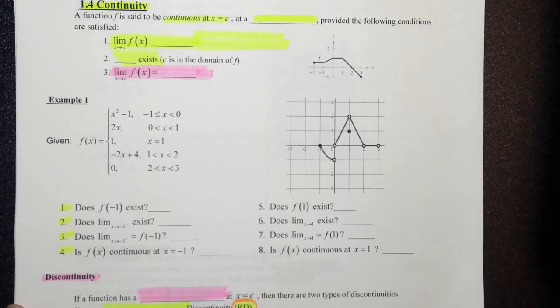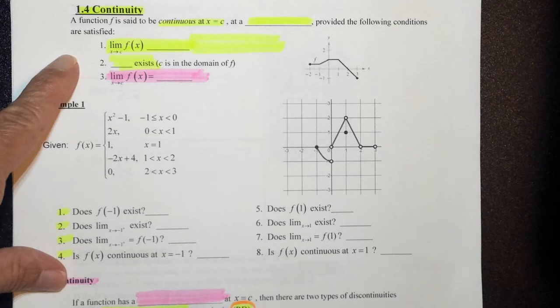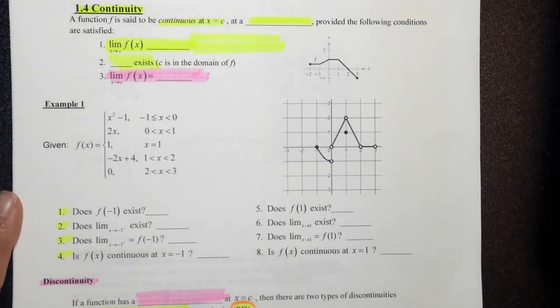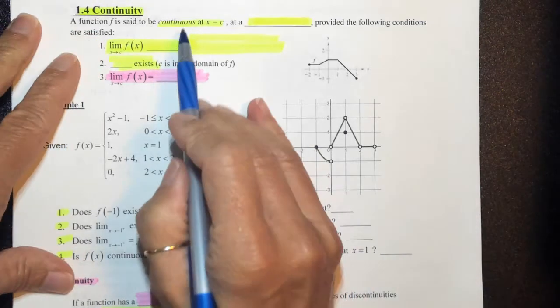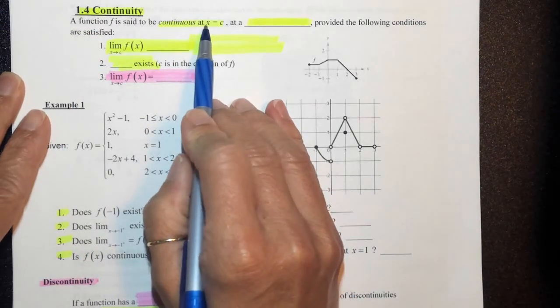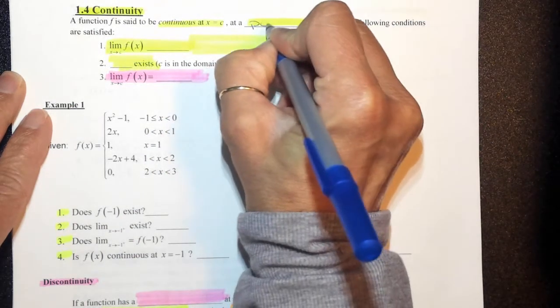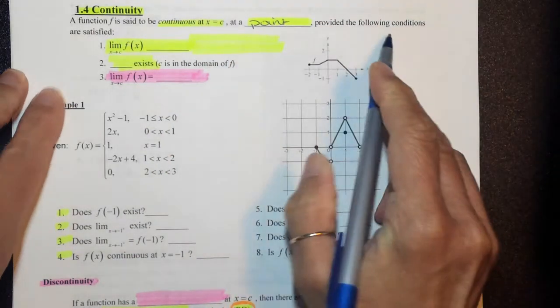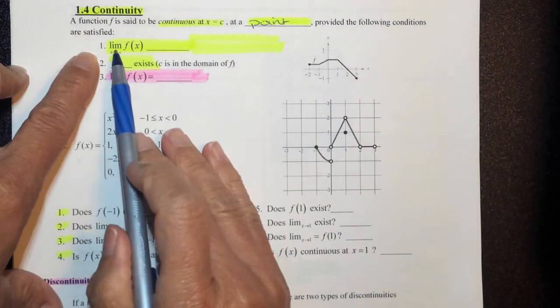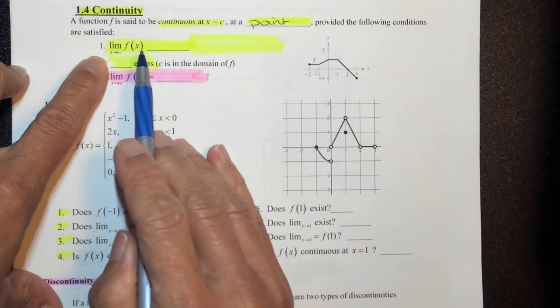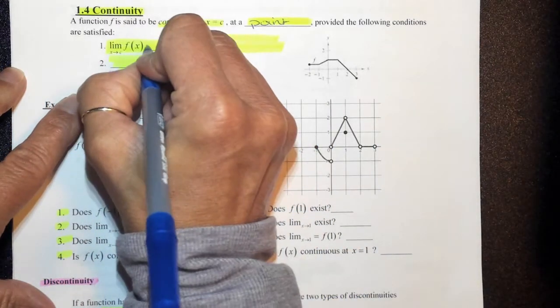Okay, so we're going to talk about continuity with respect to functions, and there's a specific definition that you have to follow, just like when you're evaluating the limit, you have to use the definition of limit. So for continuity, we're saying that a function f is said to be continuous at x equals c, at a given point, provided the following conditions are satisfied. So this involves the limit. So what they're saying here is that the limit as x approaches c of f of x must exist.